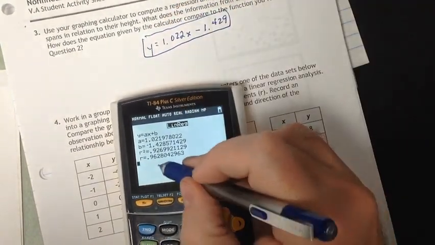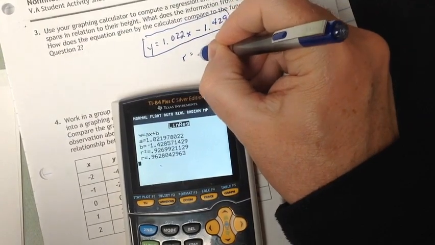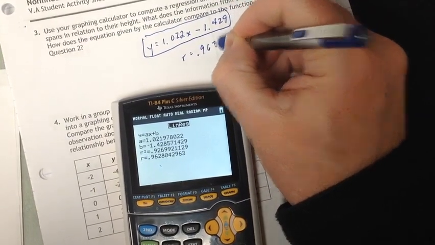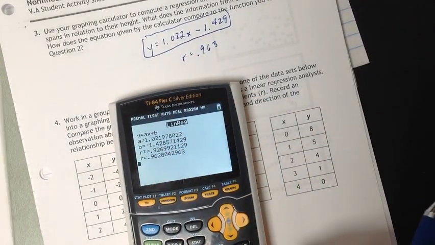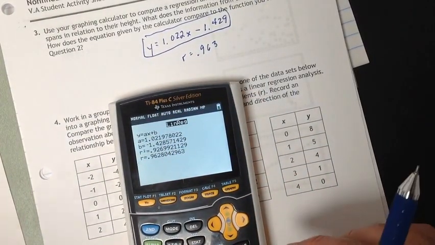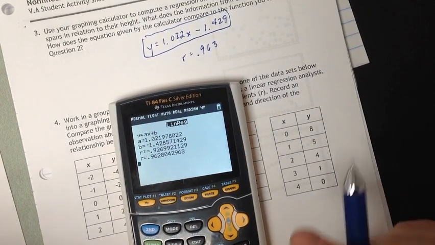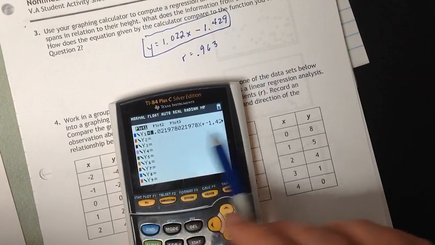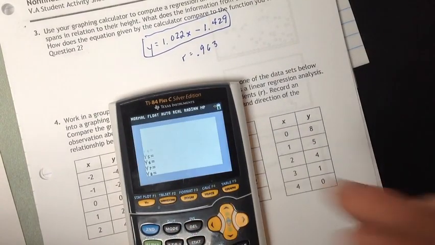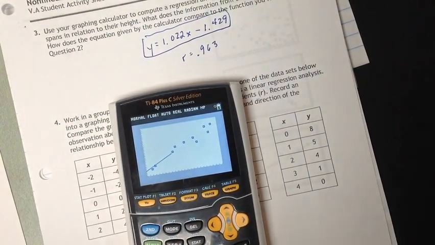And notice the R value, R equals 0.963. All right, the closer that gets to 1, the more perfect a fit it is. So 0.96 is pretty good. So let's look at the graph of it. If you look at y equals, you can see that it's already typed the equation in there. So I can just hit the graph button, and there we go.